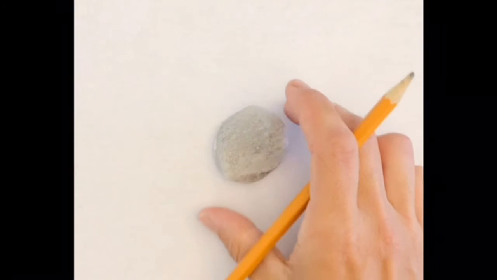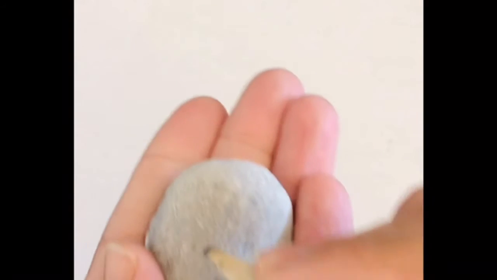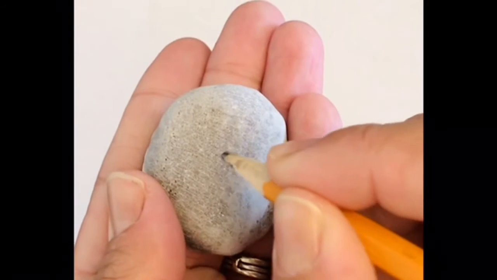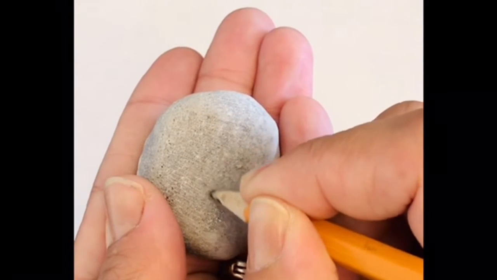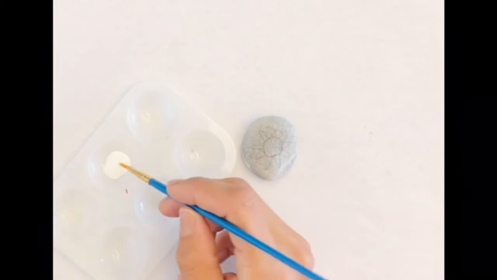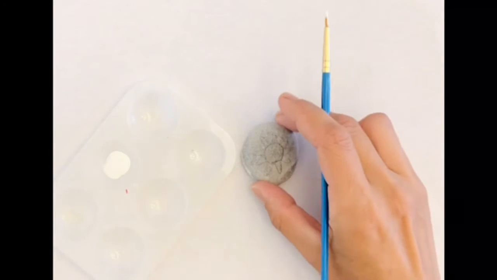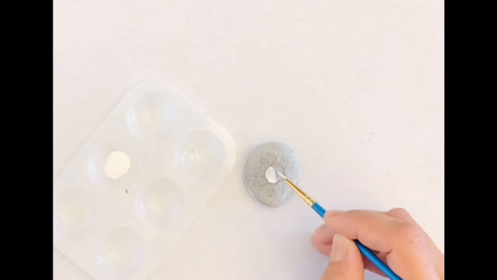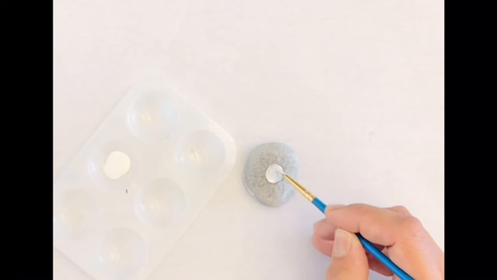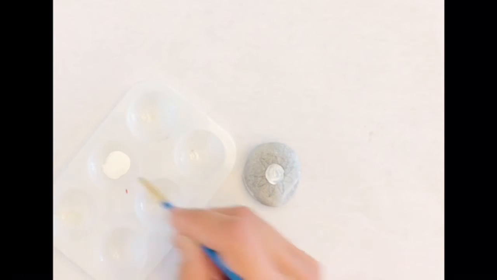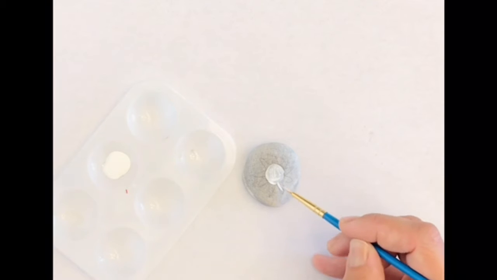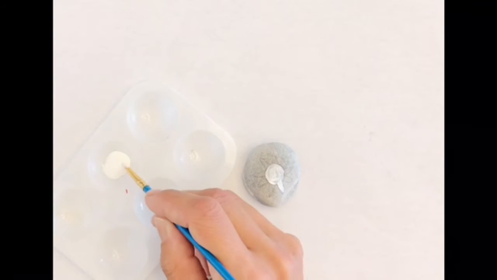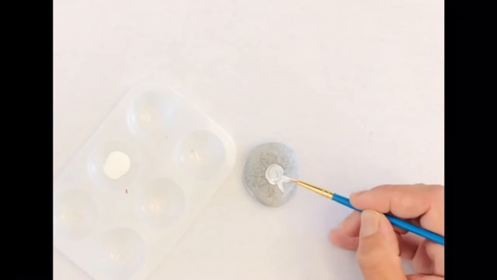To begin, you have the option, if you'd like, to draw your image on the stone first with pencil before adding paint, or just go right ahead and start painting. There's no end to what you could put on your story stone. Pictures of plants, animals, symbols, anything. They could be as simple or as detailed as you would like. I'm painting a sunflower on this stone, and I use white paint as my base before I add the other colors.